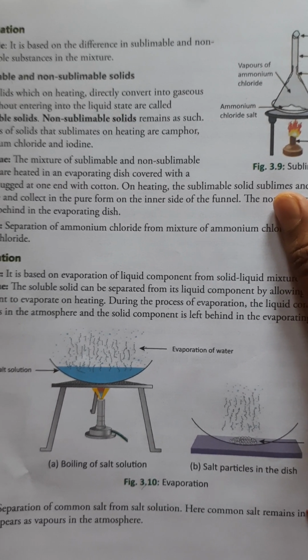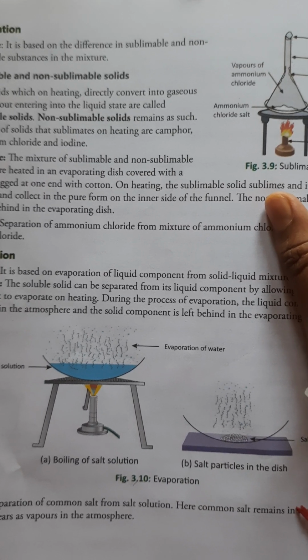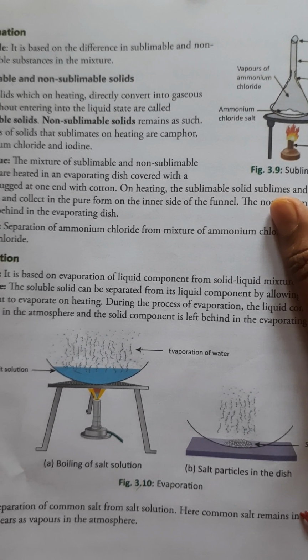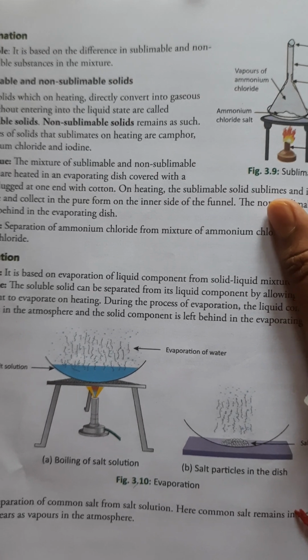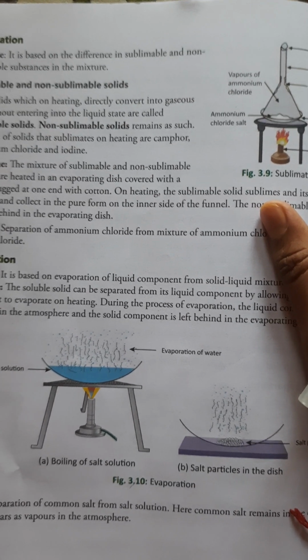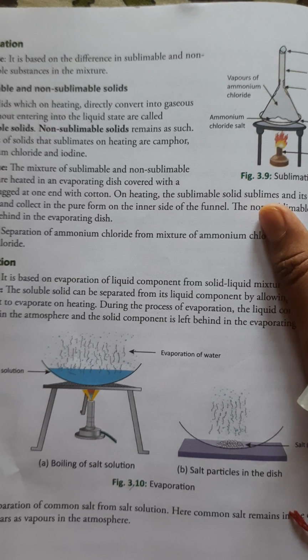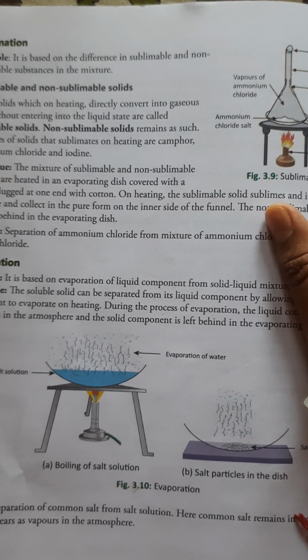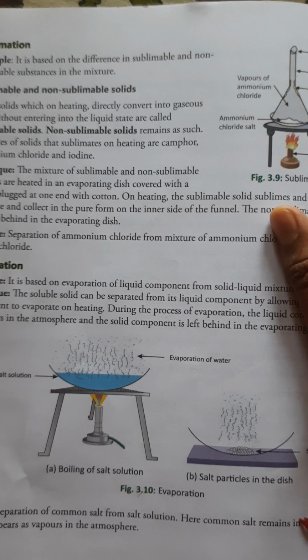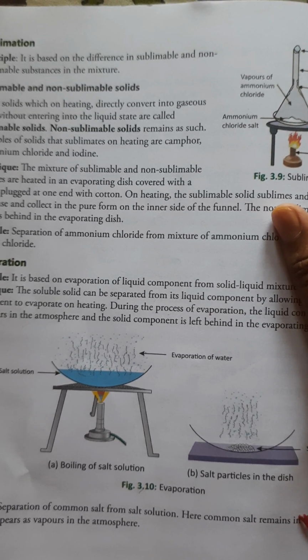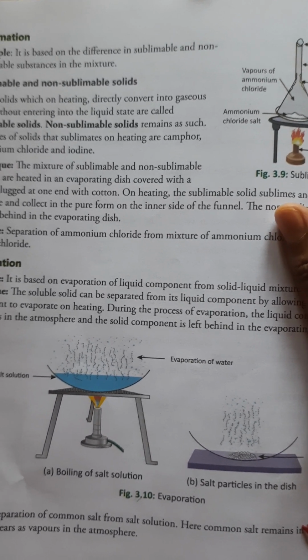Examples of solids that sublimate on heating are camphor, ammonium chloride and iodine. Non-sublimable solids are those which enter the liquid state, for example sodium chloride and magnesium chloride. These salts are examples of non-sublimable solids.